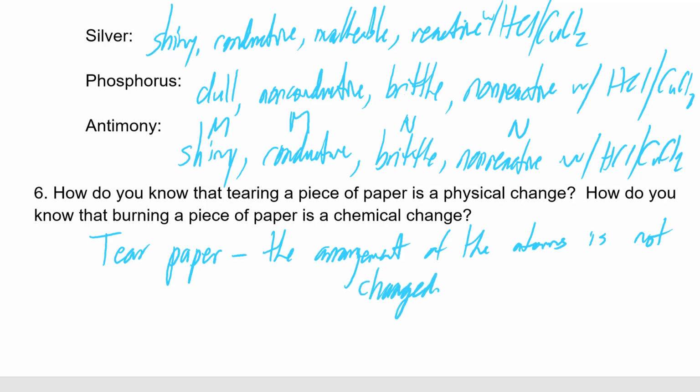So the whole idea is that when you're tearing the paper, you're breaking apart some weak bonds that are holding the other molecules together. That's where it tears along. So it's not actually breaking any chemical bonds. Remember, we haven't talked about this a lot yet, but a bond is a connection between two atoms, right?